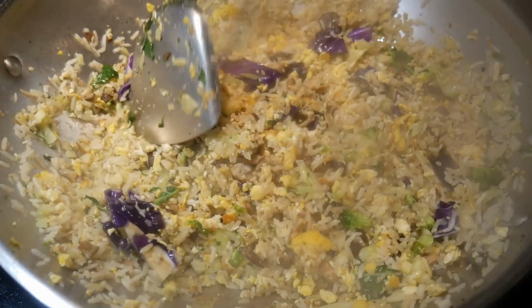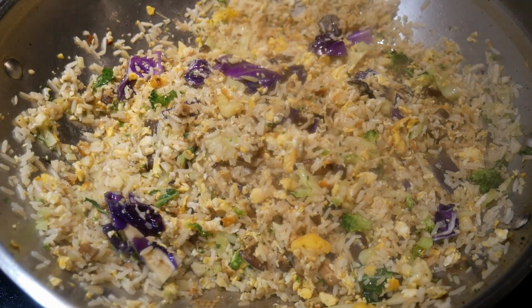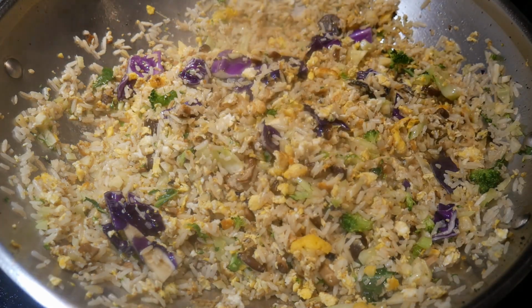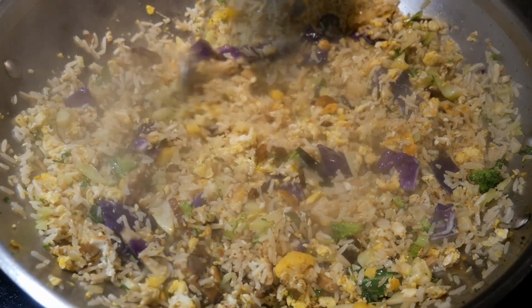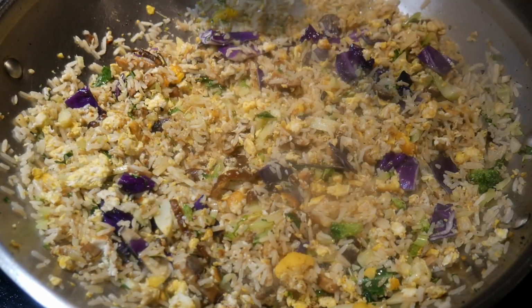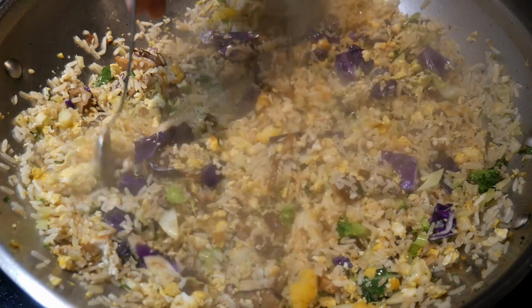Okay, now the dish is actually essentially done. Again, how long you want to fry the rice depends on how much you want the rice to become crispy. If you want the rice a little bit more crisp and you fry it a little bit longer, this will allow you to evaporate most of the fluid from the rice.